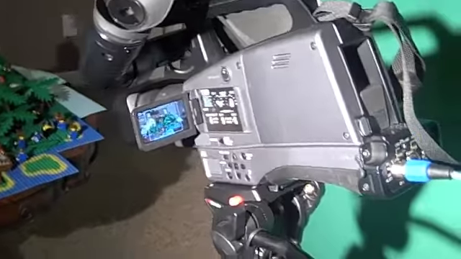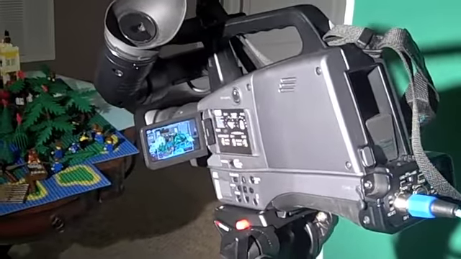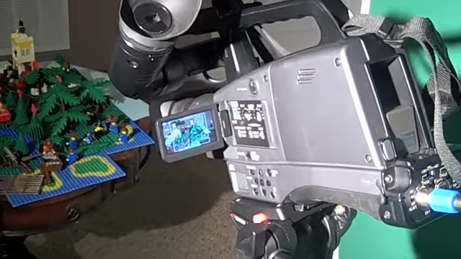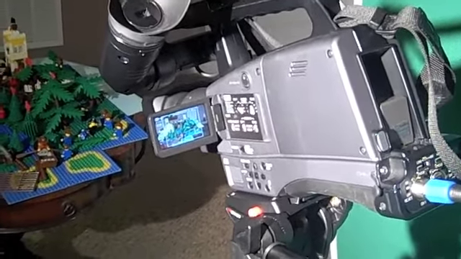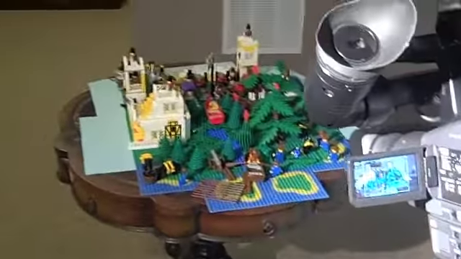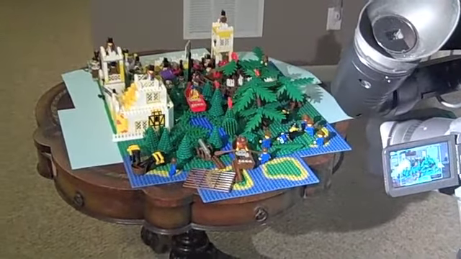This is an extension on setting up the video camera in terms of the lighting sources and perhaps touching a little bit on the iris. So what we're trying to do is record this Lego island.